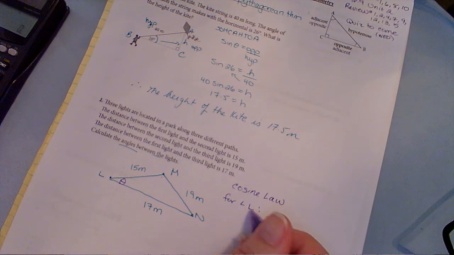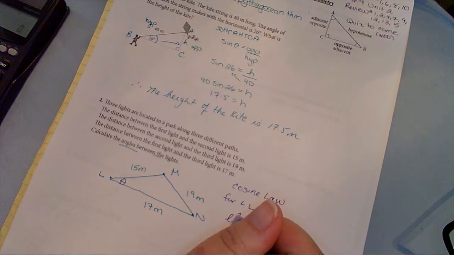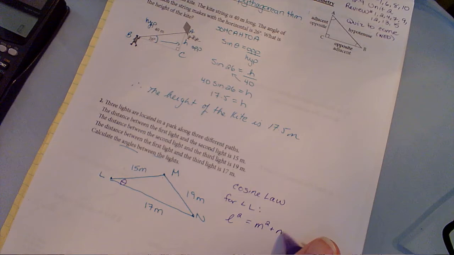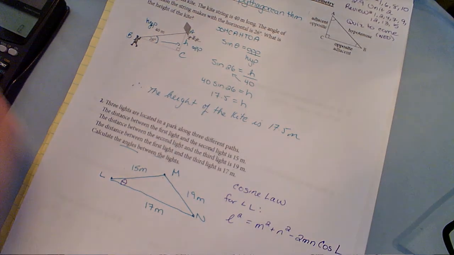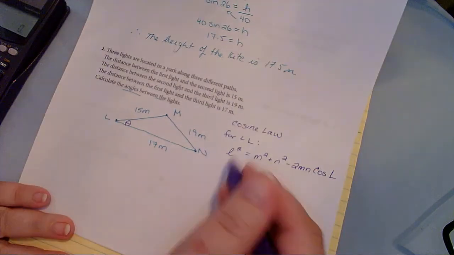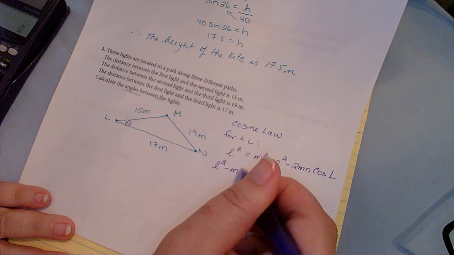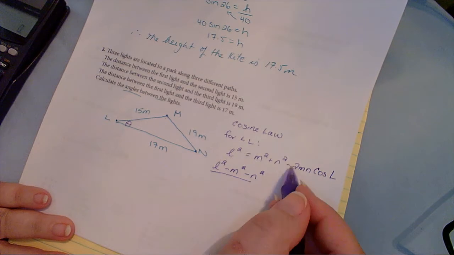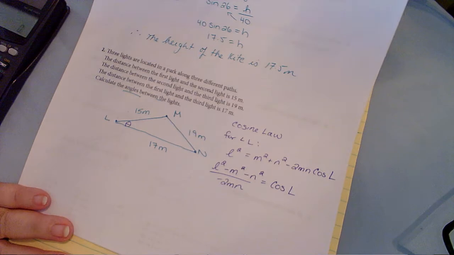So for angle L... Remember when you set up cosine law, you set it up with the side that matches the angle you want in the front. So L squared equals m squared plus n squared minus 2mn cos L. Now some of you memorized the formula that's rearranged. I'm showing you each time where it comes from. So if you went straight to the memorized formula, that's fine. Bring the m squared over, it becomes subtract. Bring the n squared over, it becomes subtract. Divide by the negative, the 2, the m, and the n. And that's how you get cos L all alone.